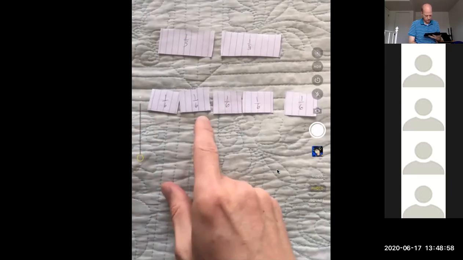And so if I exchange the thirds for 6ths, then I have all the same size pieces to add together. So 1, 2, 3, 4, 5. 5/6 are added together. You have them explore, and maybe do several problems, though we only have time for this one.